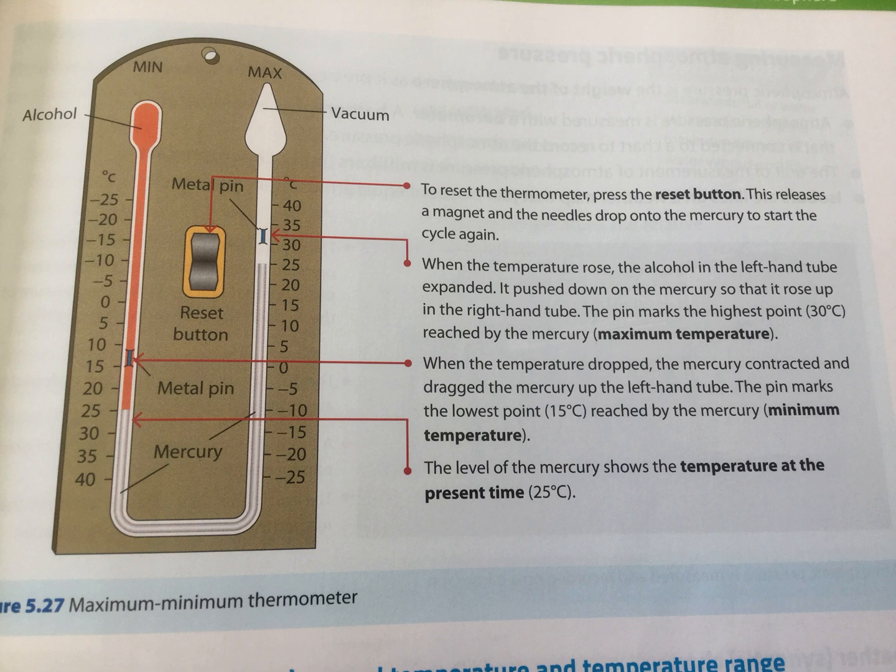If the air gets cold outside, the mercury and the alcohol contract. So they get small again. So they go back down the minimum side of the tube again, and they mark off the minimum temperature reached.